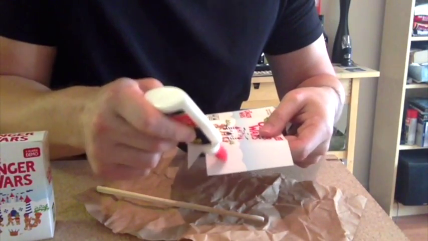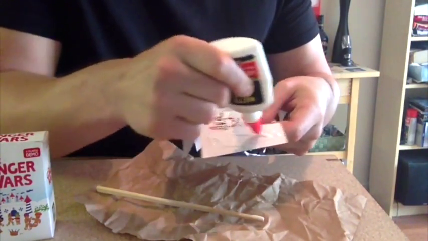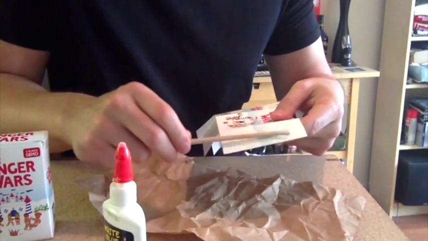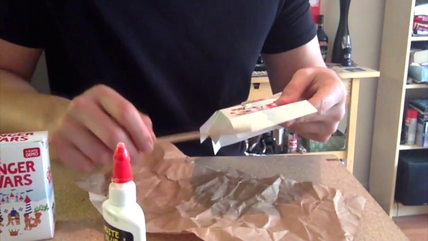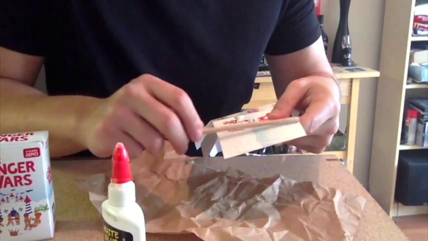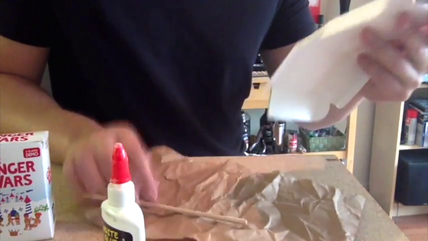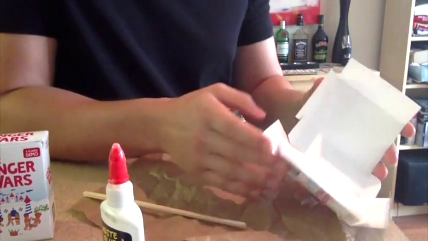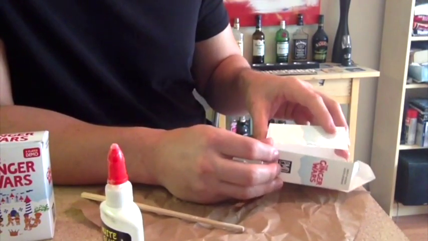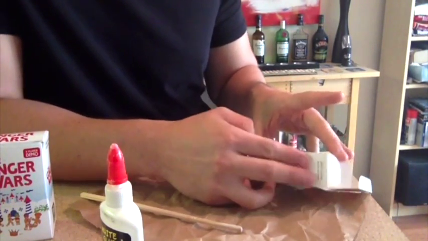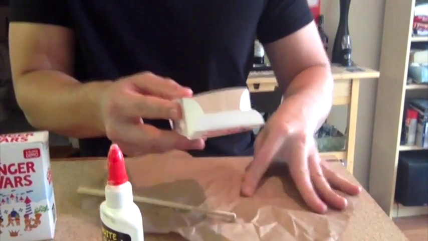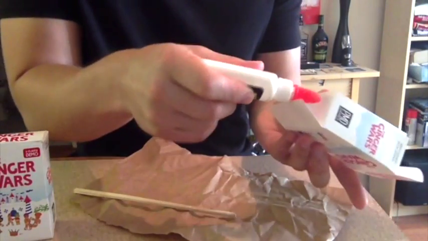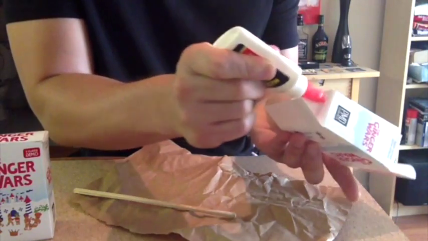Next, I'm going to put it on the side panel. Make sure to spread that around and it's evenly distributed. Okay. So now I'm going to close it like that. Go with my hands. And the glue's not dried yet, so I'm going to go ahead and finish up the last panel.